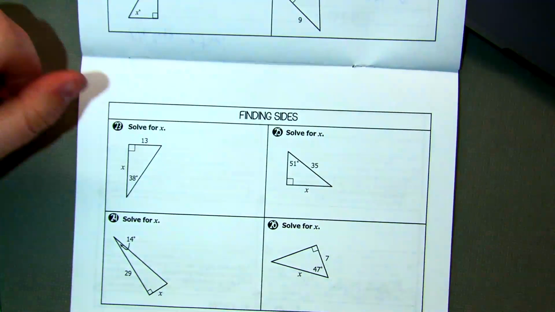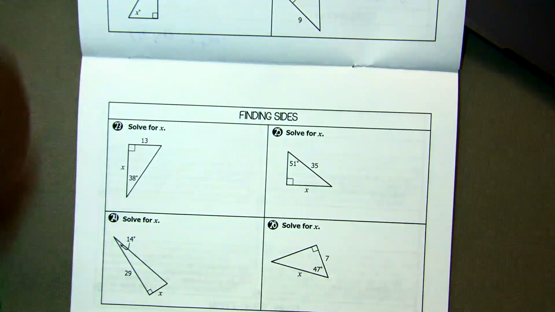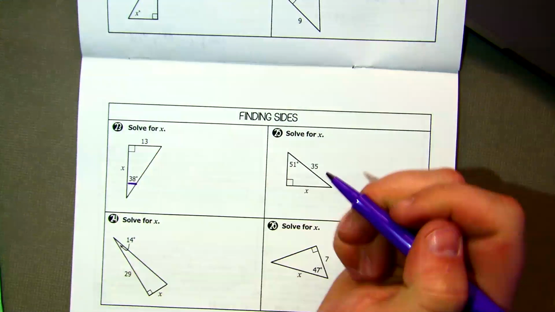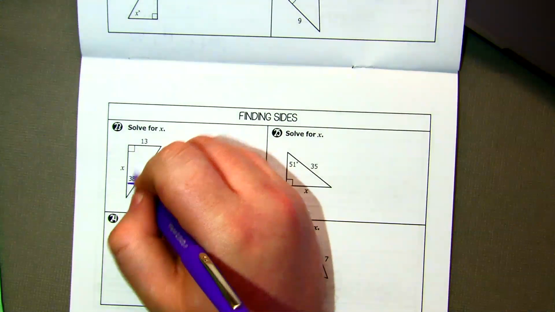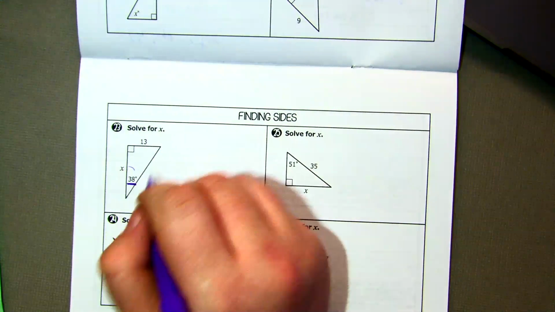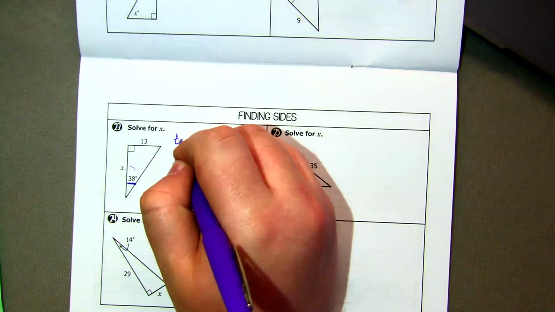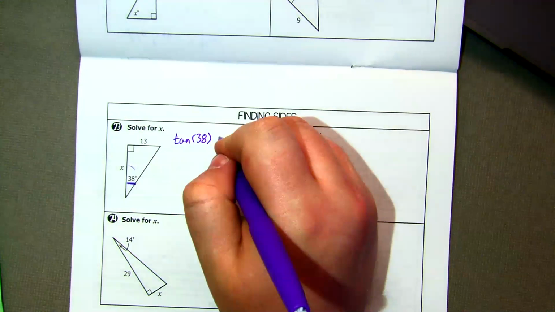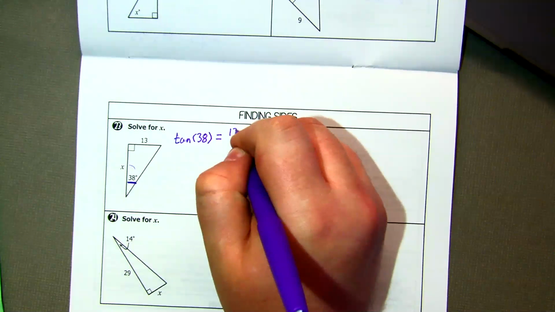On 23, we have to choose which trig ratio to use. I notice we've got our 38. We've got the opposite side and the adjacent side. There's no hypotenuse length. So we want to do tan of 38, tangent, because there's no hypotenuse, equals 13 over x.